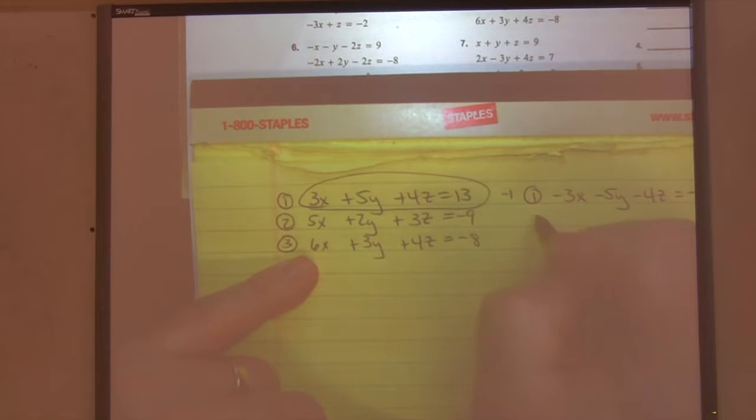And the bottom equation stays the same, 6x plus 3y plus 4z equals negative 8. And we add those together, and we get 3x minus 2y equals negative 21.